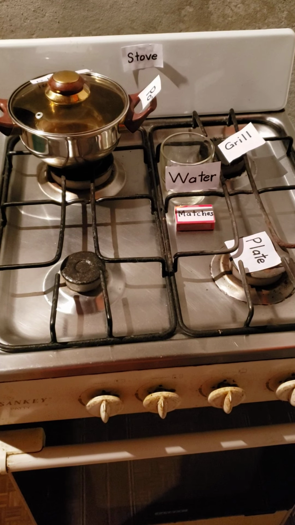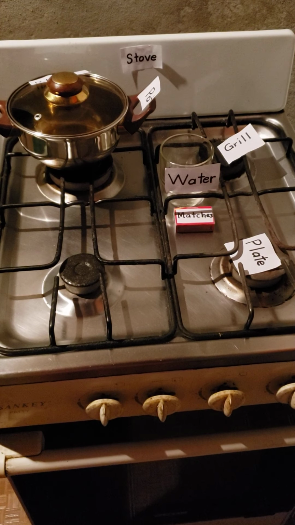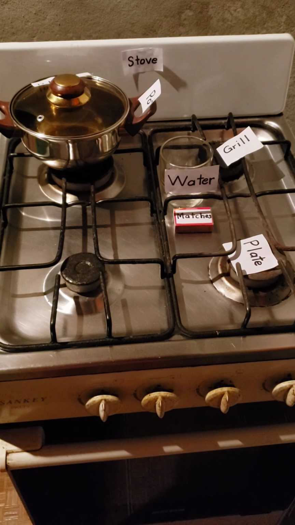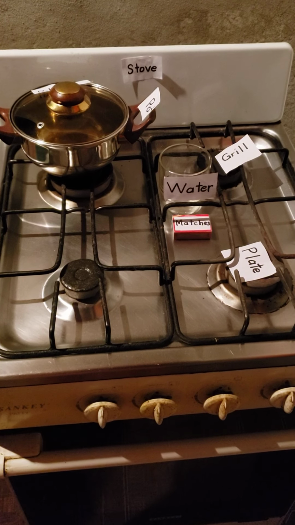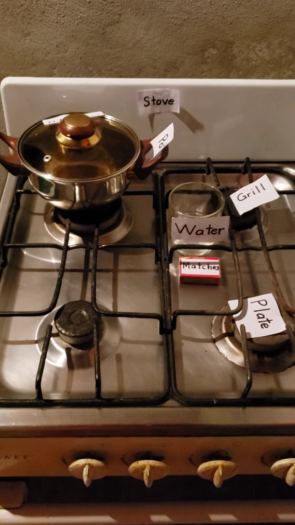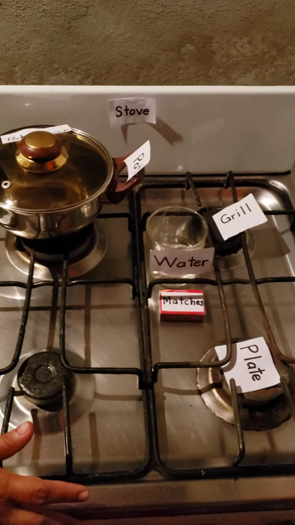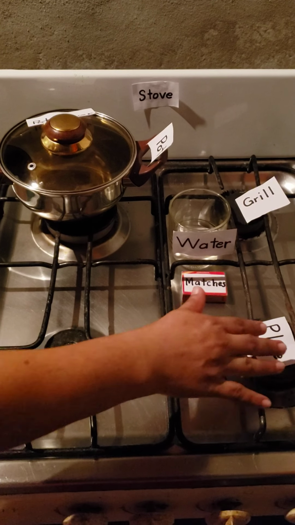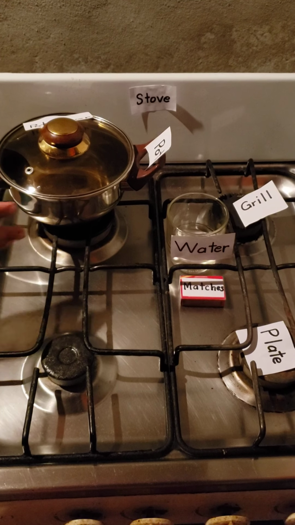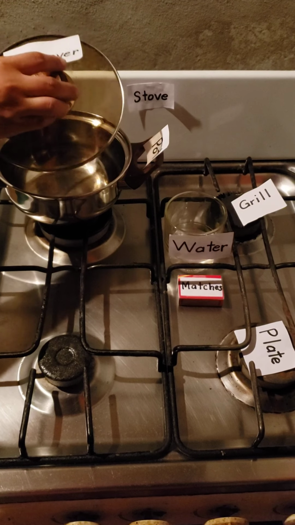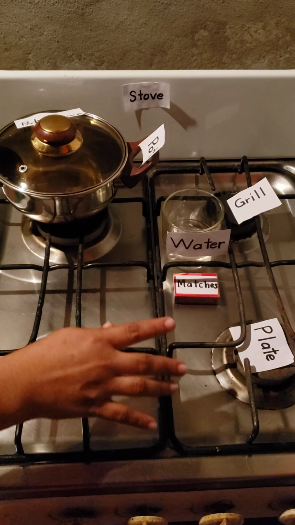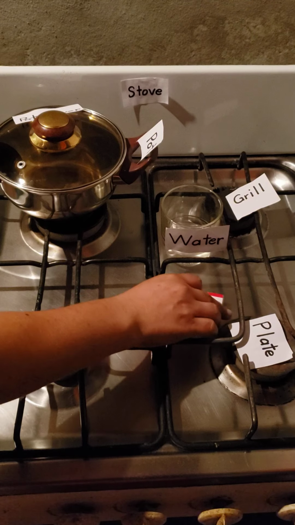Good afternoon, everyone. I will be conducting an experiment that seeks to show a model of the water cycle. Here are the materials that I will be using to carry out this experiment. A gas stove with burner and grill. I also have a small pot with cover, a glass with some water, and matches.